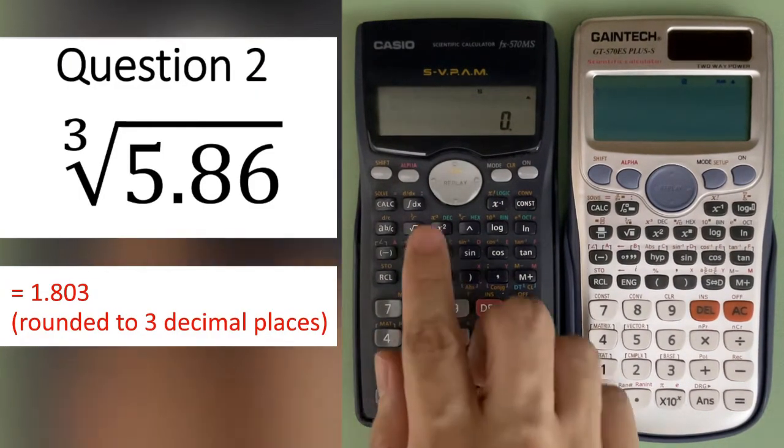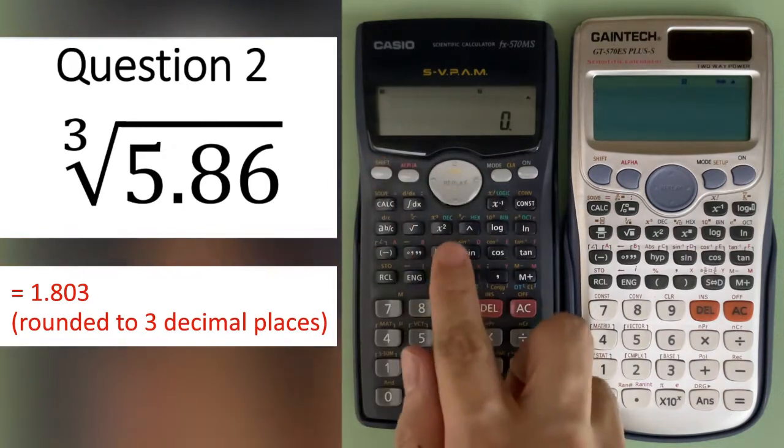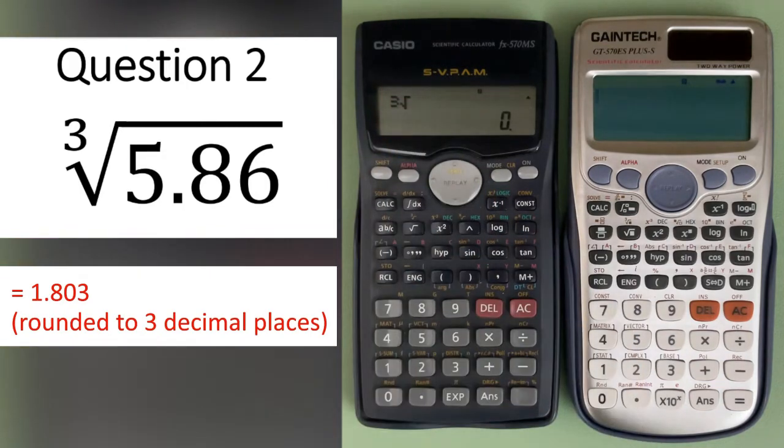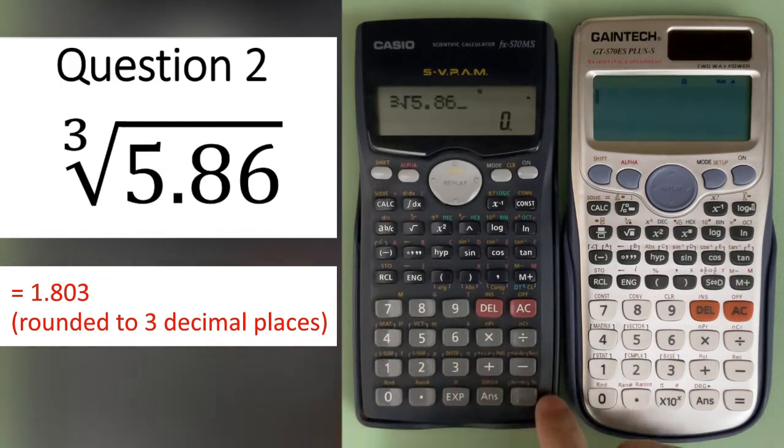To type cube root, right, you're just gonna observe the yellow color on top, cube root. So you're gonna press shift followed by this button right here, then the cube root will be out. So key in your question 5.86, press equal, and you will get the answer for question 2.